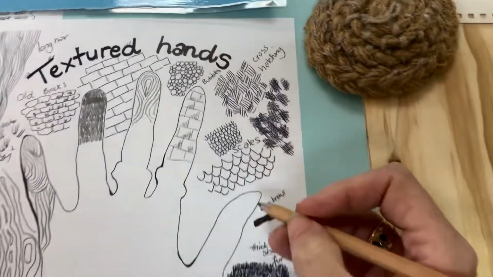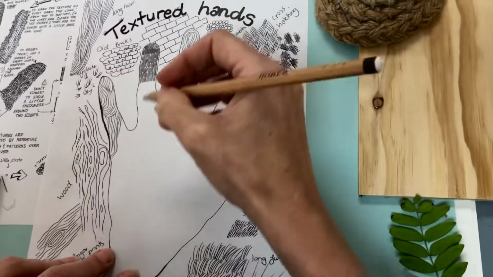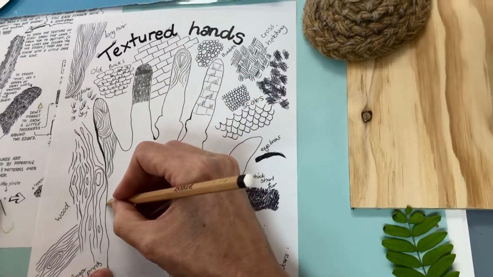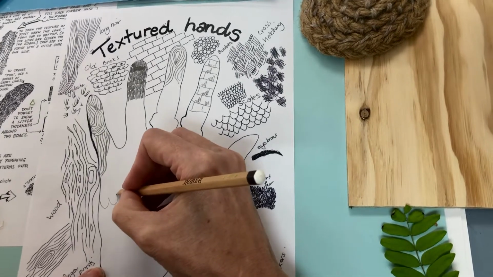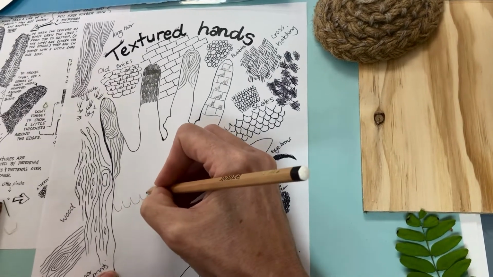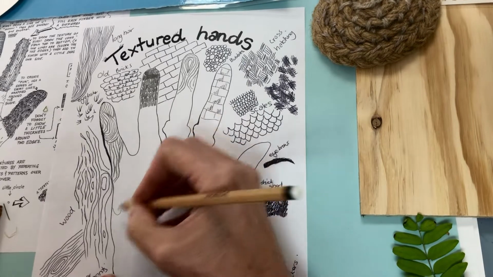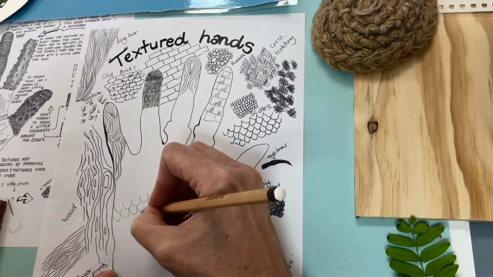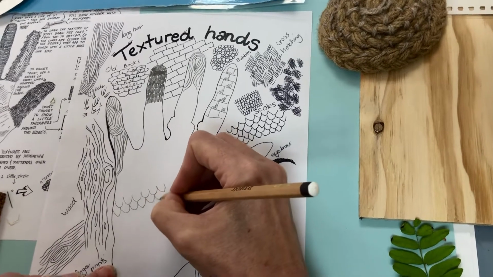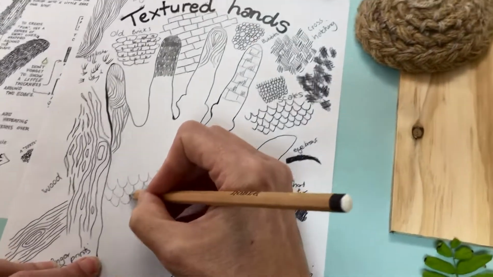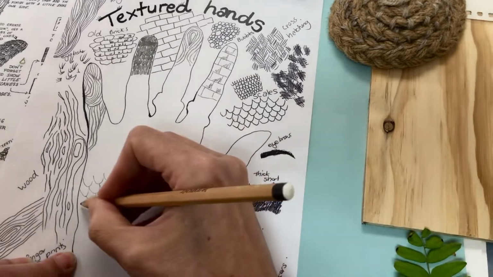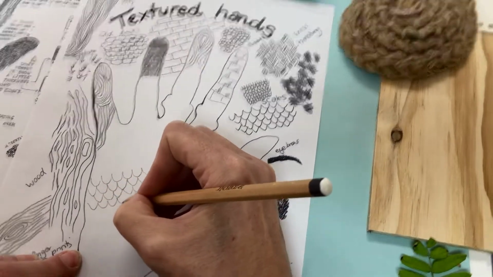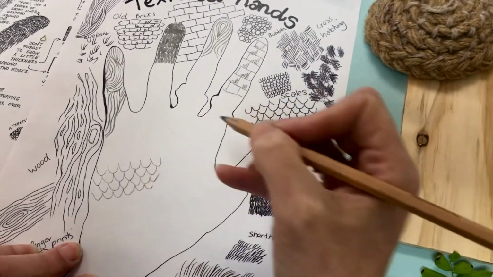Now let's do some scales. I love scales. Let's do them here. You have scales on snakes and scales on fish, but then feathers look like scales too, they're just long. Here's some scales. Oh my God, I can hear them. So I want you to fill the whole page with different ones.